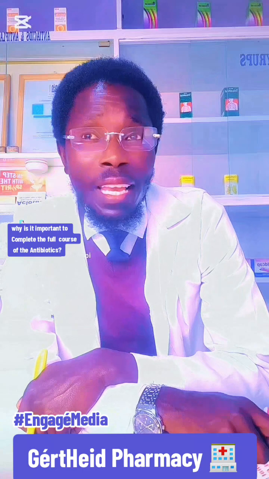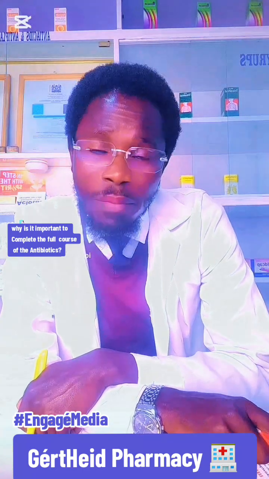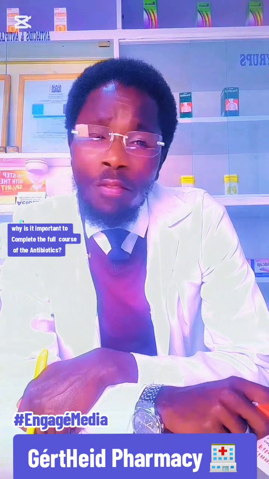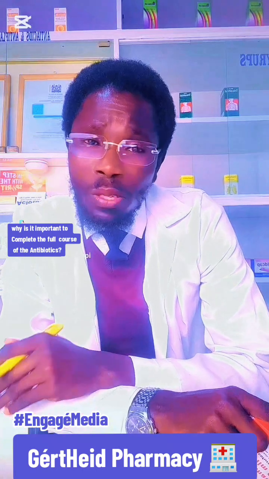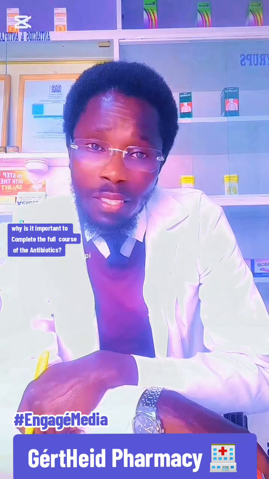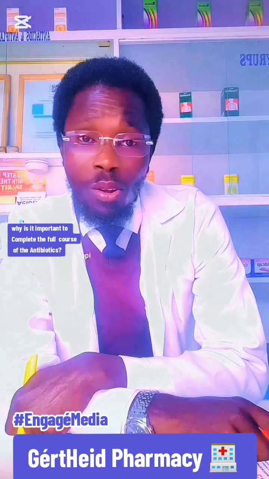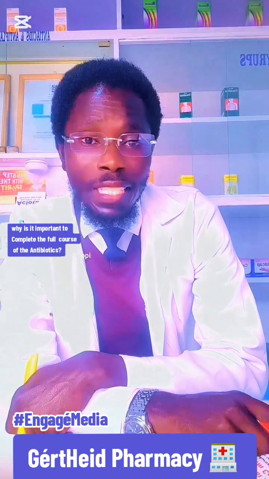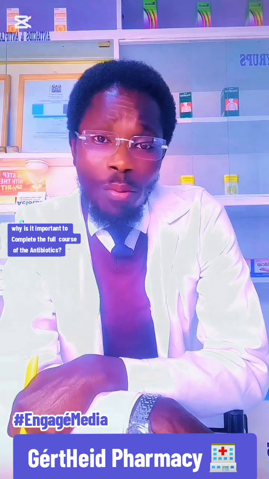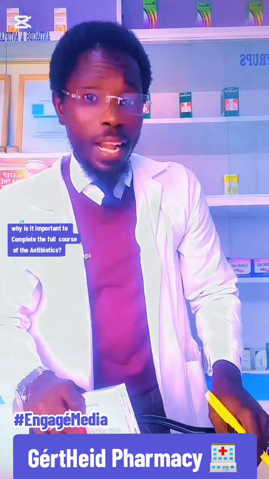In the middle ear, we have infections like otitis media. In the meninges, we have meningitis. We have even food poisoning that is caused by the salmonella bacteria, or E. coli, or rather Escherichia coli, and many other parts of the body. And so today we are talking about completing the course of the antibiotics, which is very, very important.